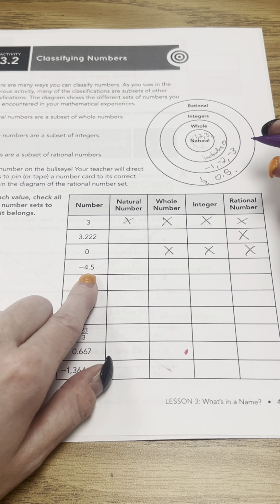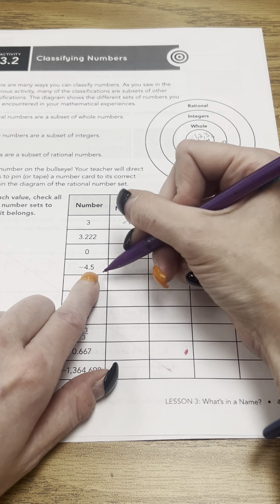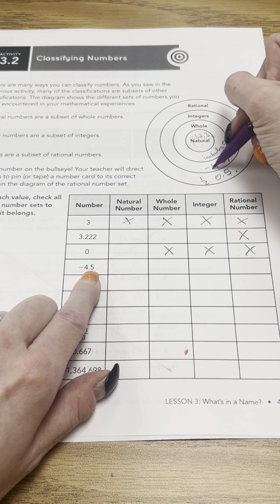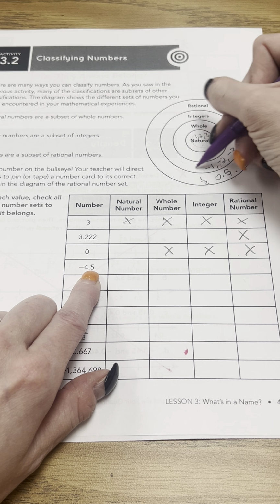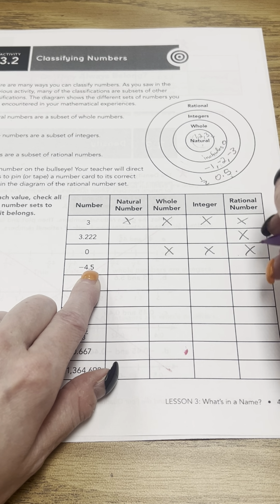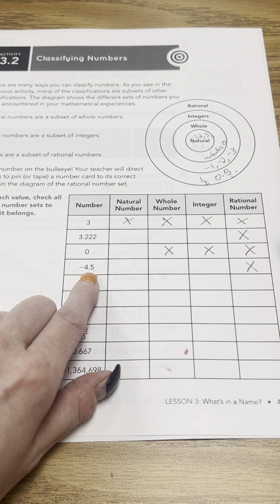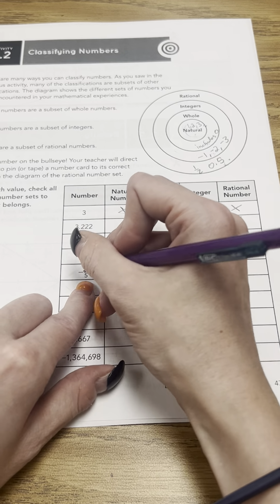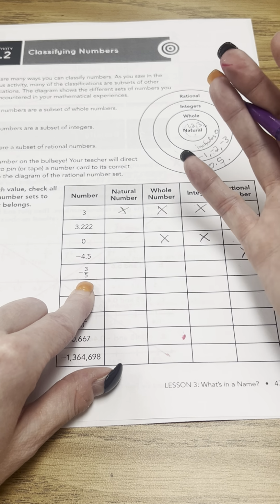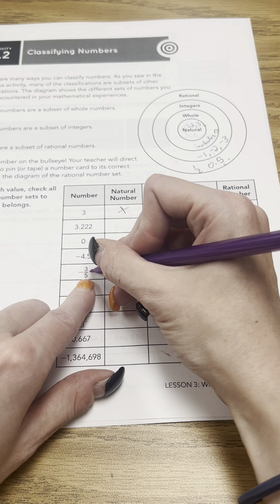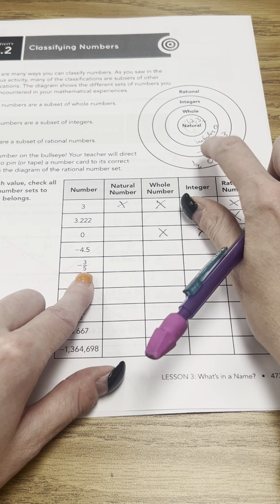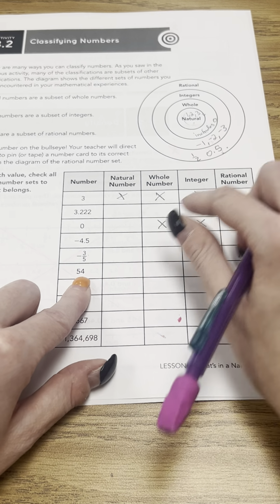Okay, negative 4.5. That's a decimal. Since that's a decimal, it can't be in any one of these in the bullseye. It can only be rational because it's a decimal. That's a fraction, and it's not an improper fraction, which would create a whole. So that one would have to be rational only because fractions are only in rational.